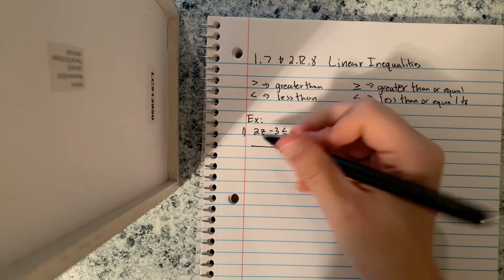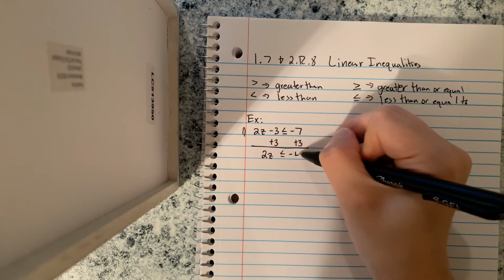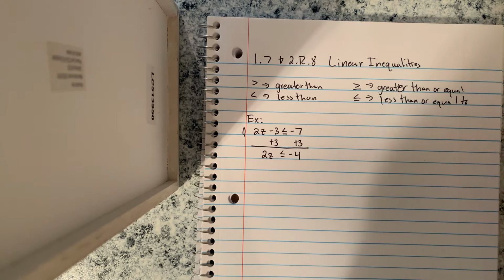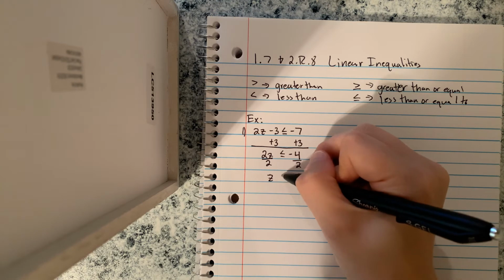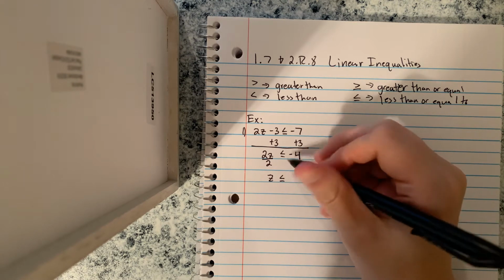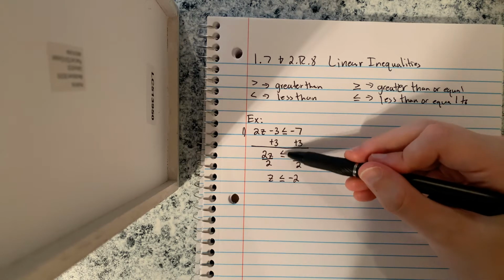Add 3 to both sides. 2z is less than or equal to -4. Divide by 2. The sign's still going to stay the same. z is less than or equal to -2. Okay, so as you can see, the sign stayed all the way down.